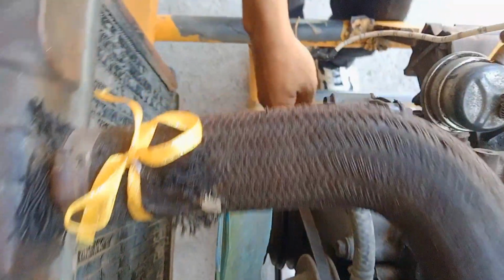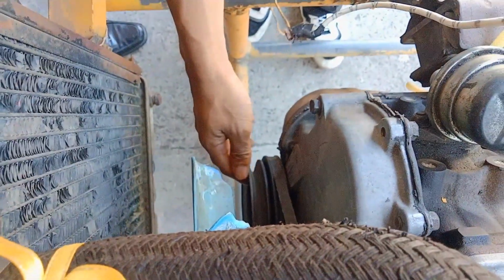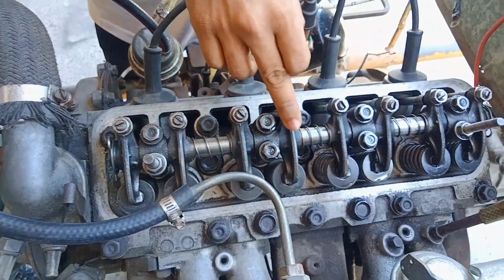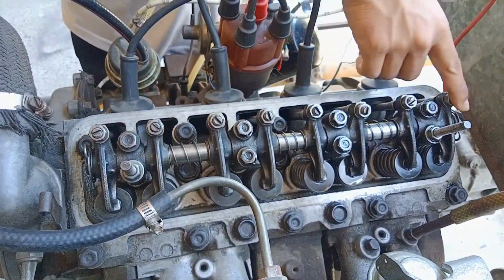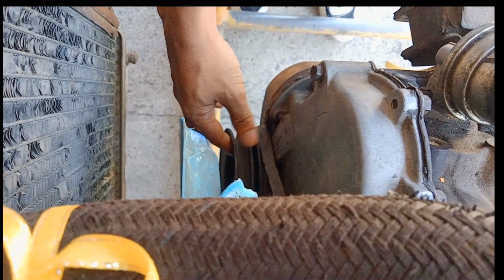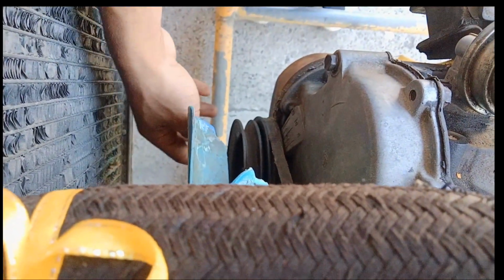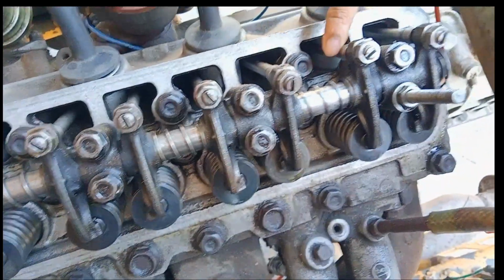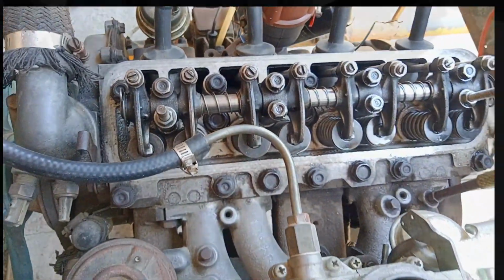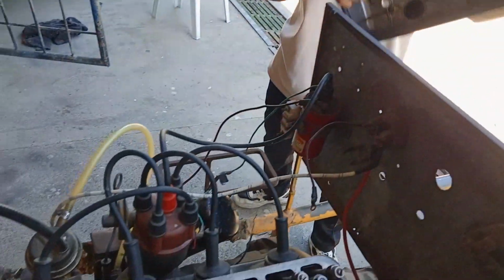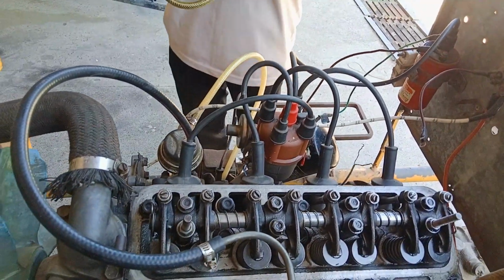Then after that, we'll rotate the crankshaft pulley again, this time to adjust the valves number 4, 6, 7, and 8. Next, we are going to rotate the crankshaft pulley again. Then ensure that the push rod in the valves 1, 2, 3, and 5 can't be rotated. And we will rotate the crankshaft pulley once again, and ensure that the push rod in the valves 4, 6, 7, and 8 can't be rotated also. After finishing all of the steps, we'll return the cylinder head cover.